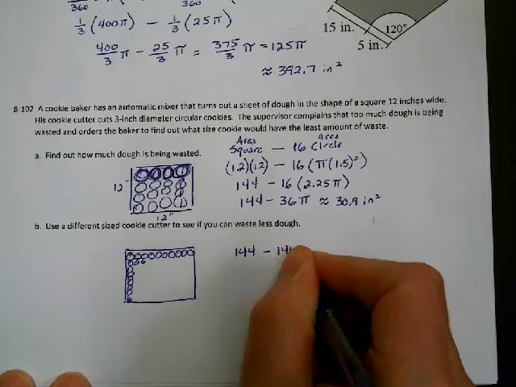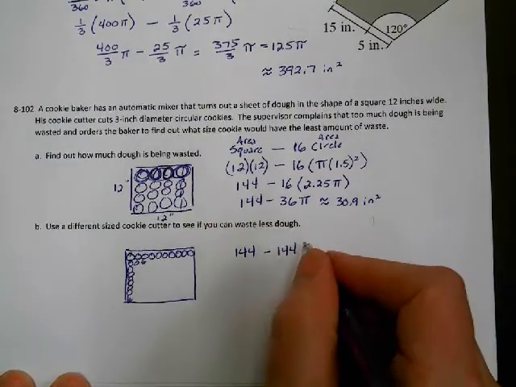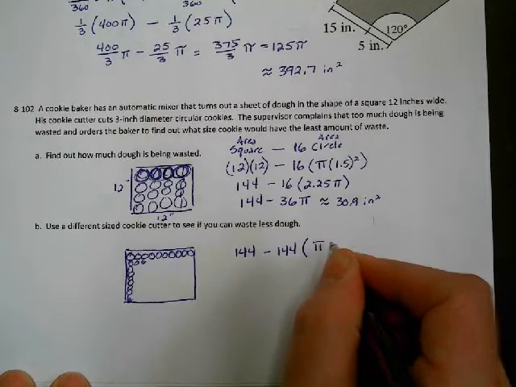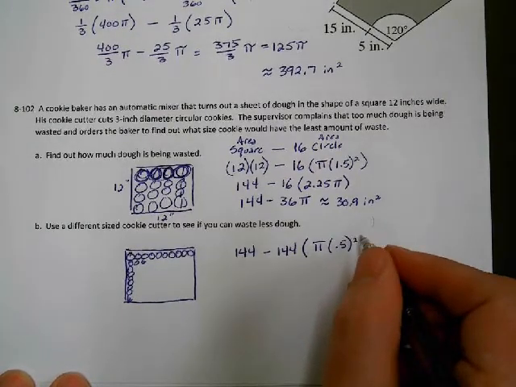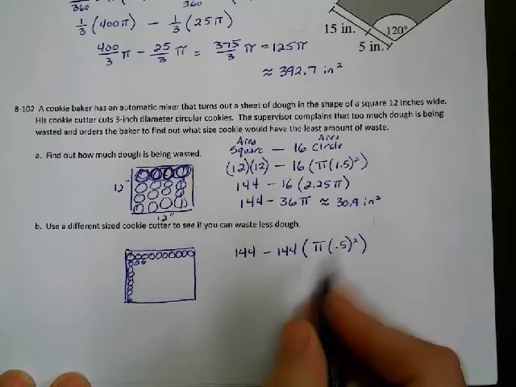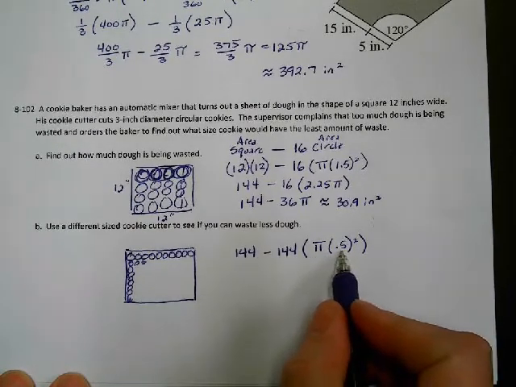Now each of these has a diameter of 1 inch. So when we do pi r squared, we do 0.5 squared. So the area of each cookie would be pi times r, which is 0.5 of an inch, squared.